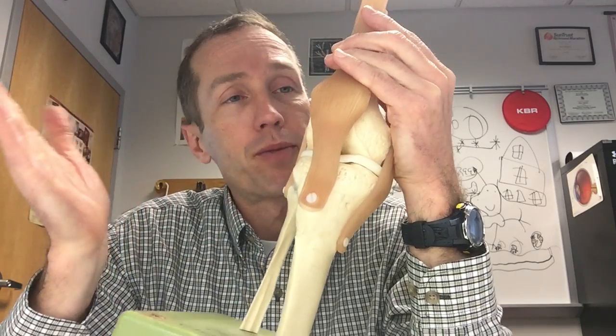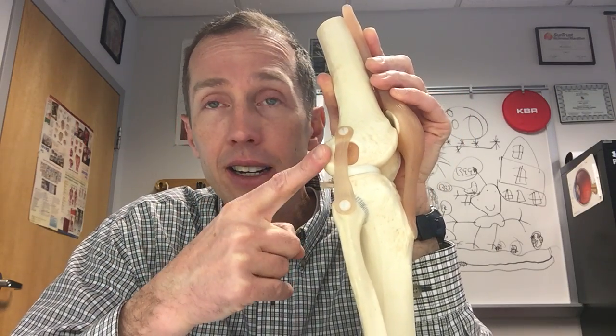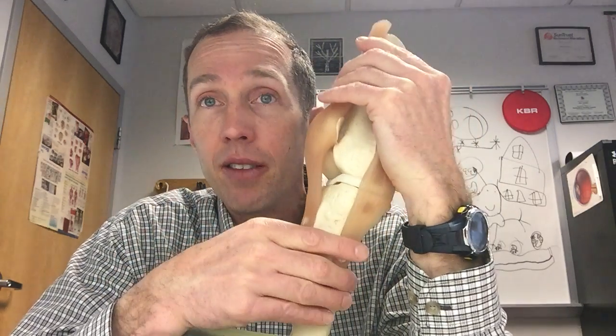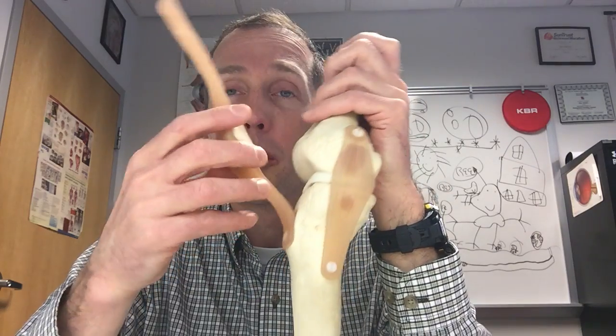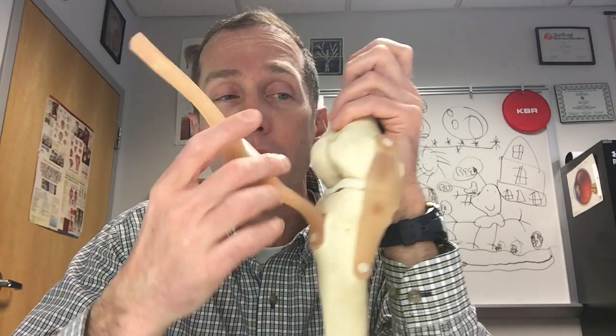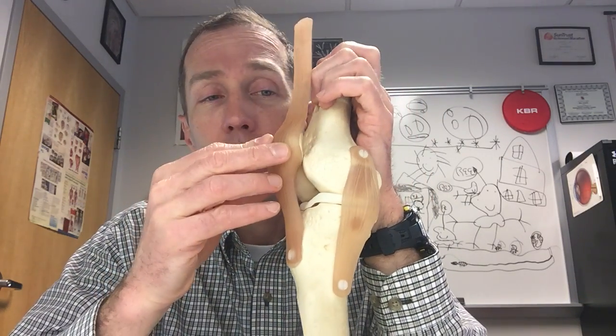Okay, so we're interested in this knee joint, which is going to be the joint between the femur and the tibia. Plus, we got to be aware of the joint between the patella and the femur. Okay? We got to name all these tendons and cartilages and associated things.